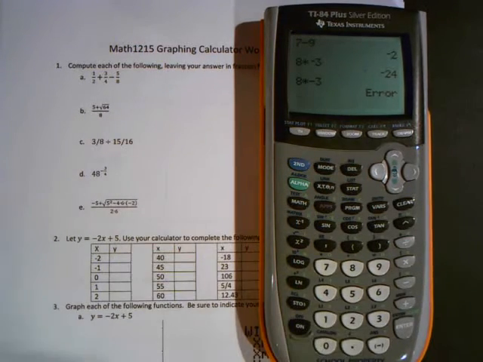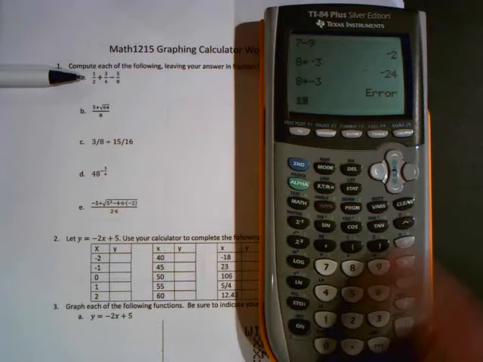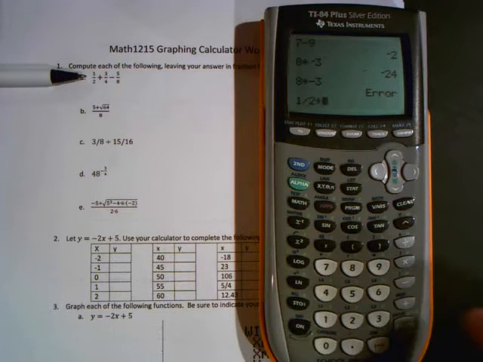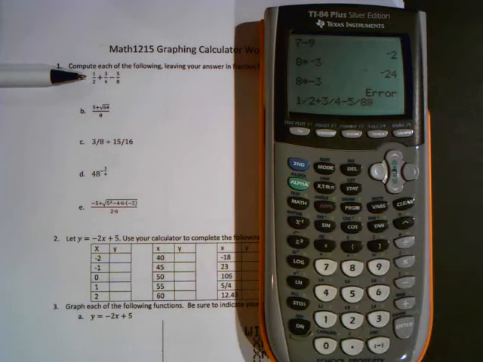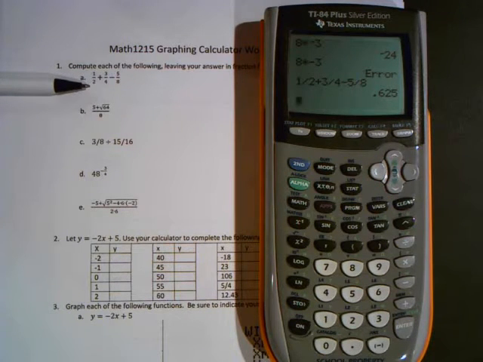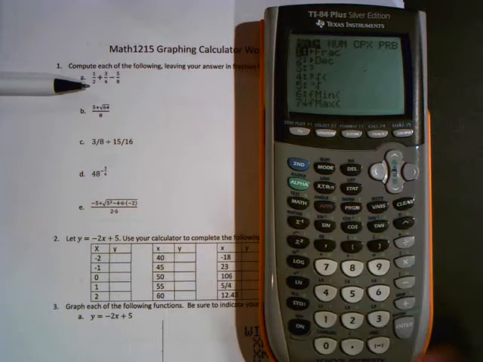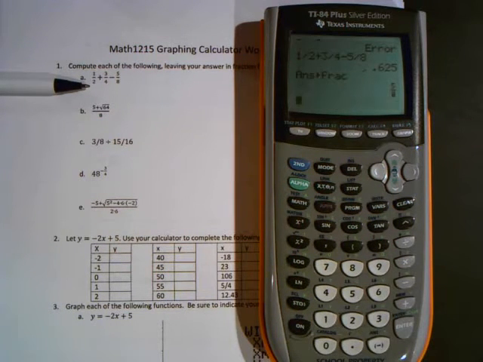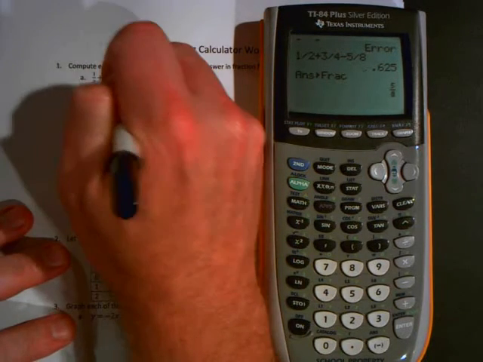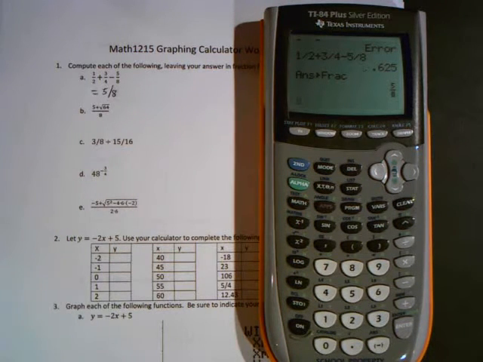Okay, so let's take a look at some of the problems on this sheet here. Here's one of the things I think you're going to like the most about this calculator: what it can do with fractions. If I take 1/2 plus 3/4 minus 5/8 and I hit enter, it does give me a decimal. General rule of thumb is if a problem starts with fractions, your answer should be a fraction, not a decimal. Math, enter, enter, and your calculator will turn that into a fraction for you. That's 5/8. Okay, very handy feature.